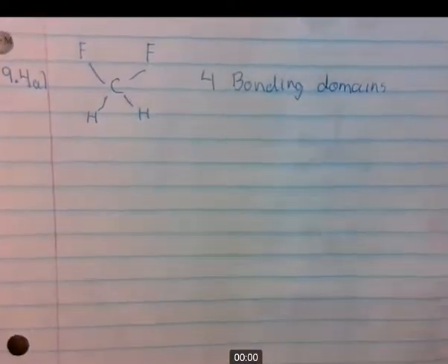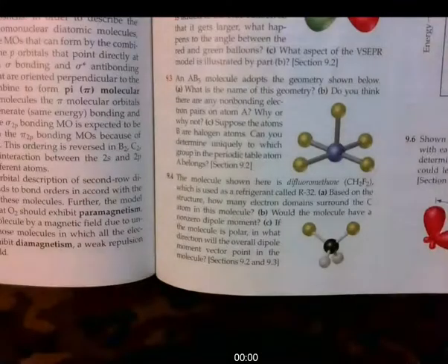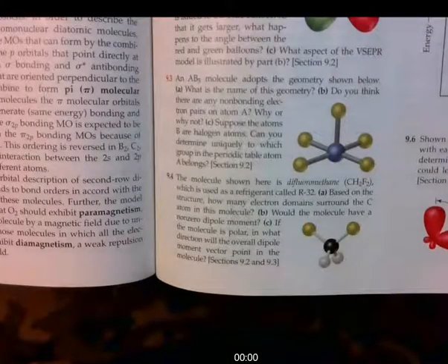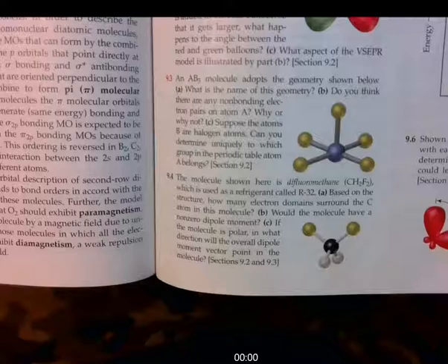And again, I'll probably be on and off screen, so just bear with me until I get an answer completed. And then B. Would the molecule have a non-zero dipole moment?